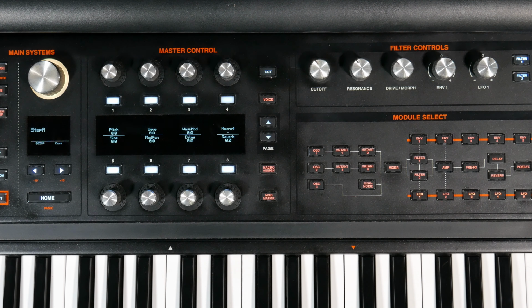So as you can see, Step LFO can create many, many beautiful modulations, and really it's up to you to decide how you want to use it.